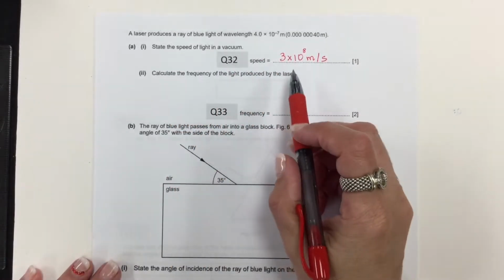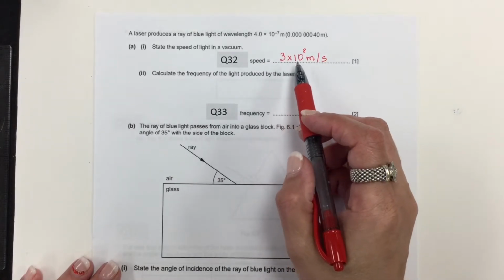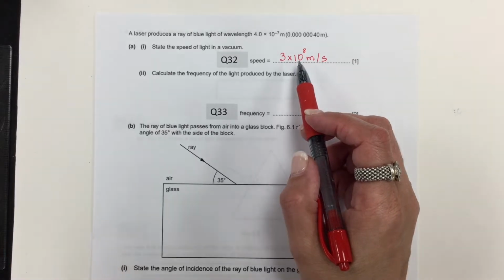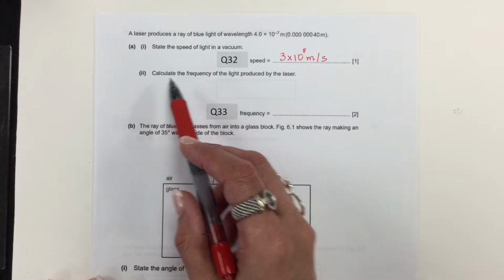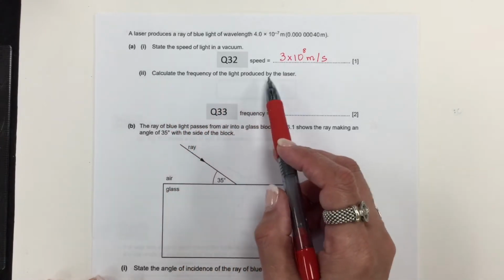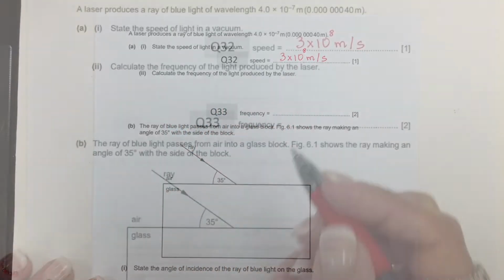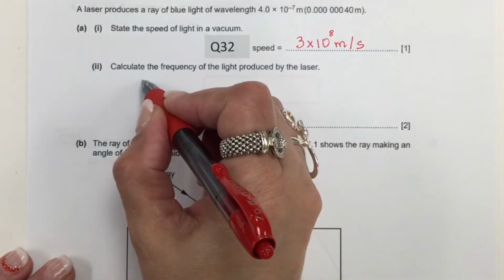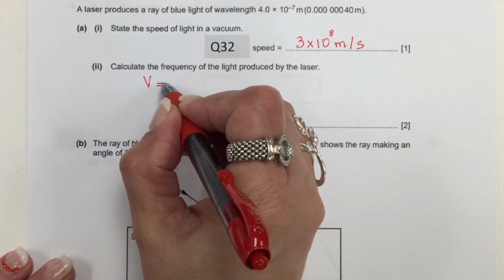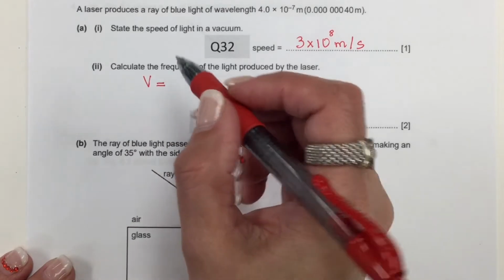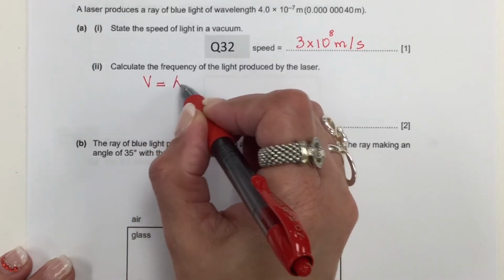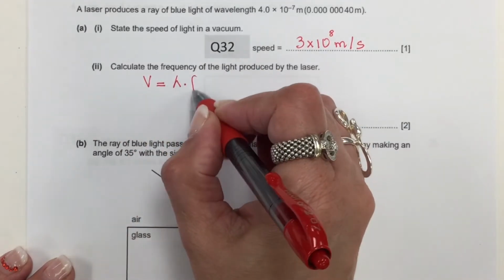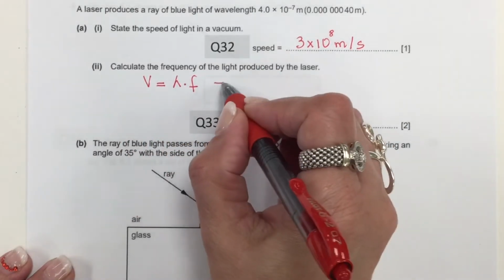So in this question, all that you need to do is write the speed of the wave in the vacuum, which is the speed of light. Second question here. Calculate the frequency of the light produced by the laser. So the only option that you have is to use the formula for the wave, which is the speed of the wave is the product of the wavelength times frequency. So it's looking for frequency.